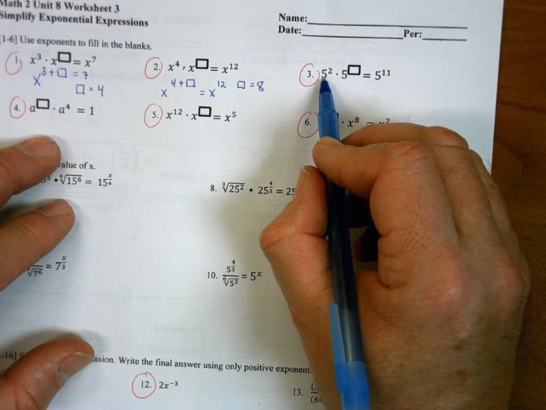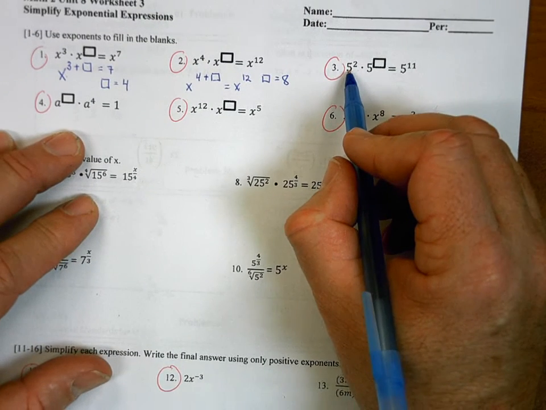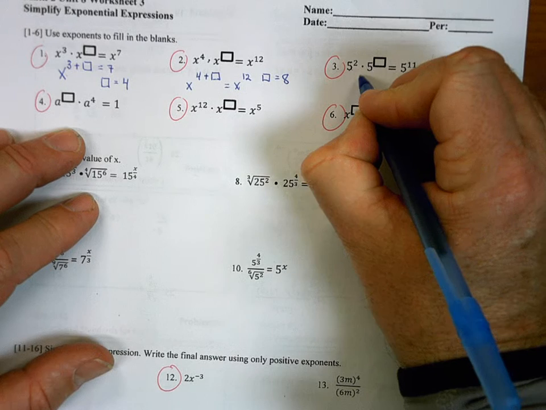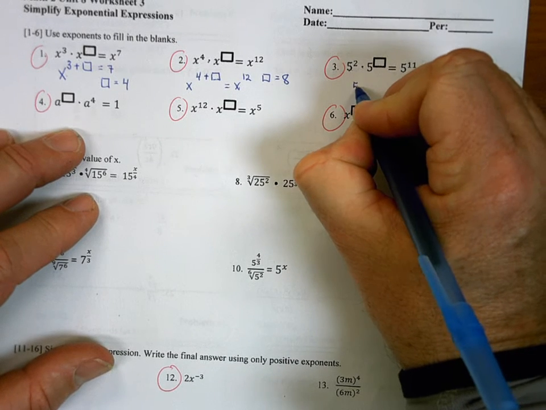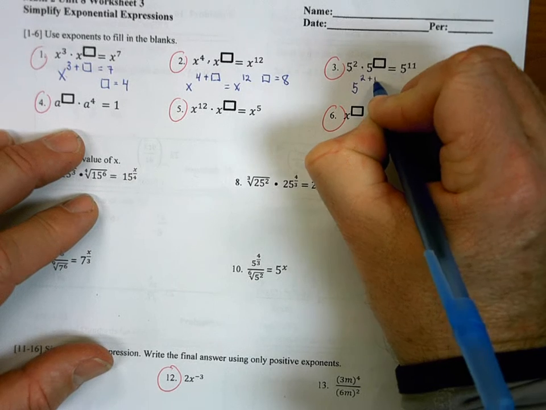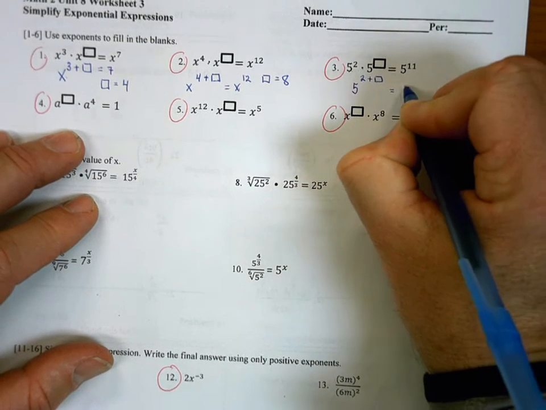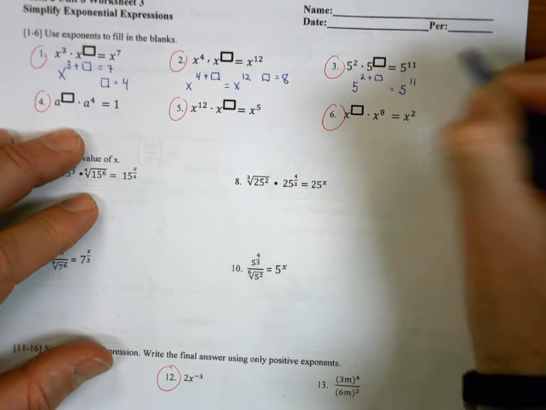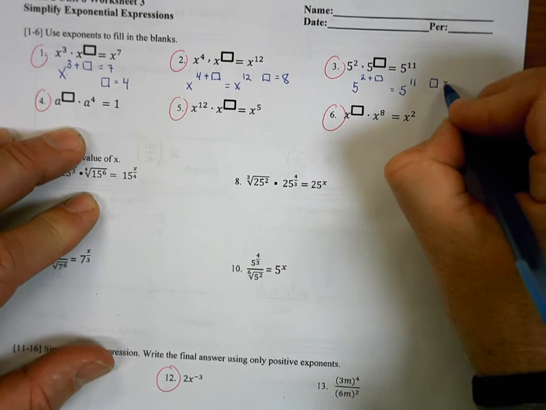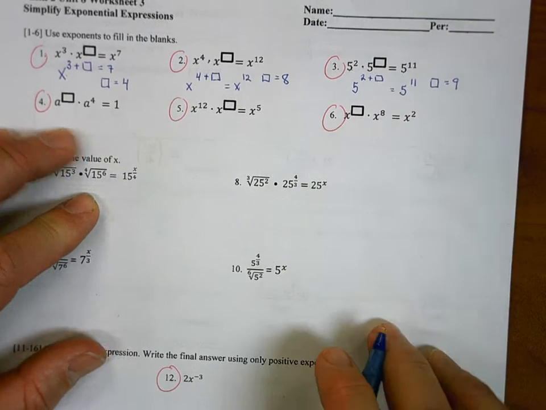Notice that instead of the bases being x, we have the bases being 5. Okay, that does not change the concept that we're using. We're still going to use the product rule, so this is saying 5 to the power of 2 plus what power would be equal to 5 to the 11 power. In this case, the blank would have to be equal to 9, because 2 plus 9 is equal to 11.